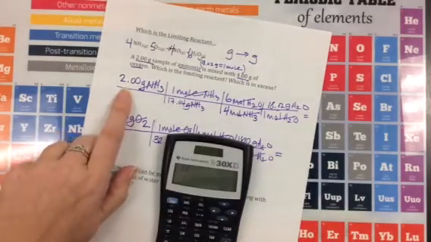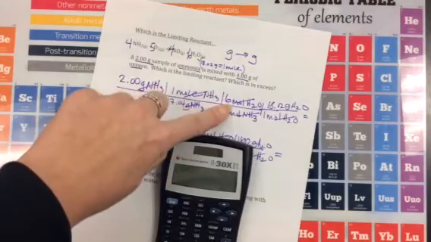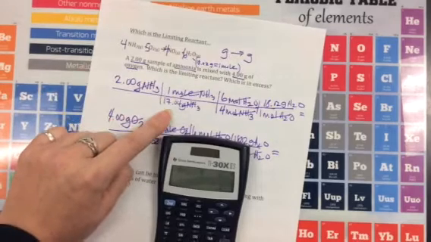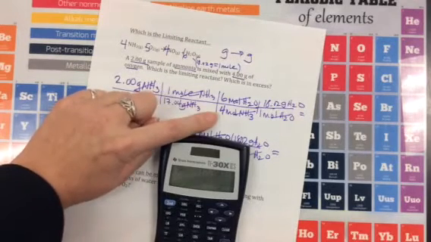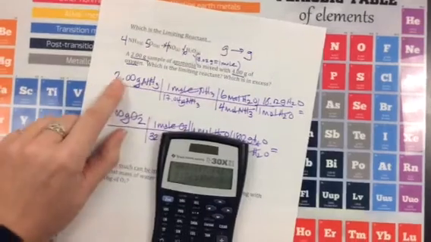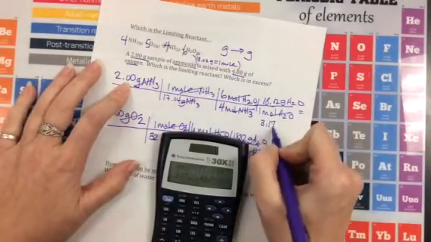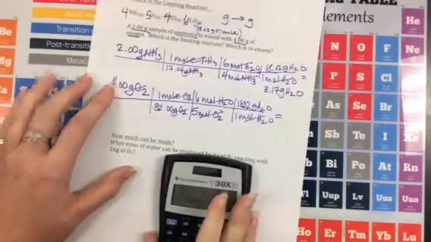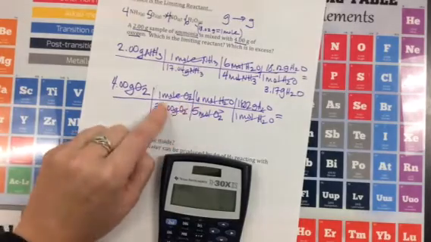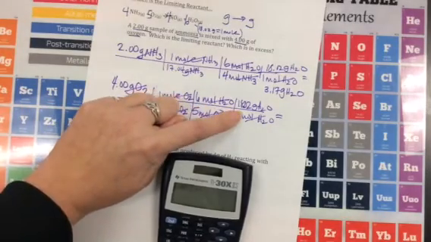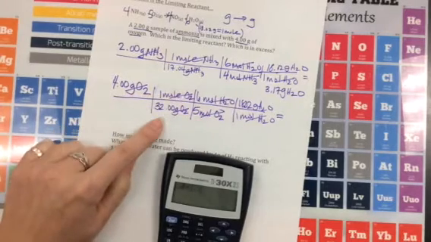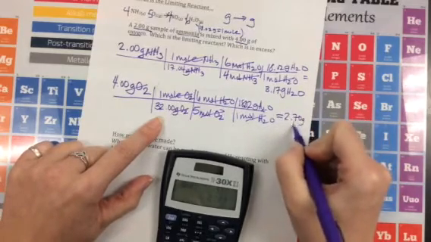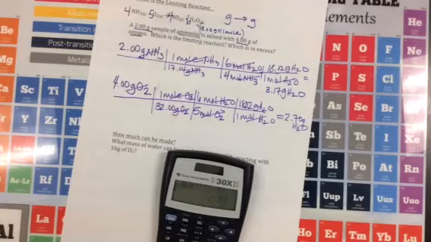When I dig out my calculator, I'm going to take 2 times 1 times 6 times 18.02 divided by 17.04 times 4. I have 3 sig figs, so I need 3 sig figs in the end. 3.17 grams of water is one answer. I need the second answer. 4 times 1 times 6 times 18.02 divided by 32 times 5, 2.70 grams of water. So now I have 2 answer choices.